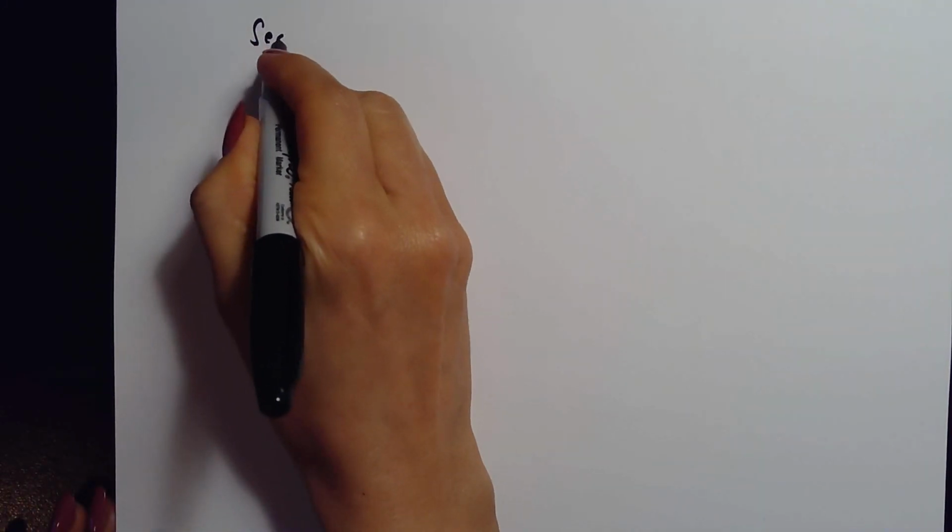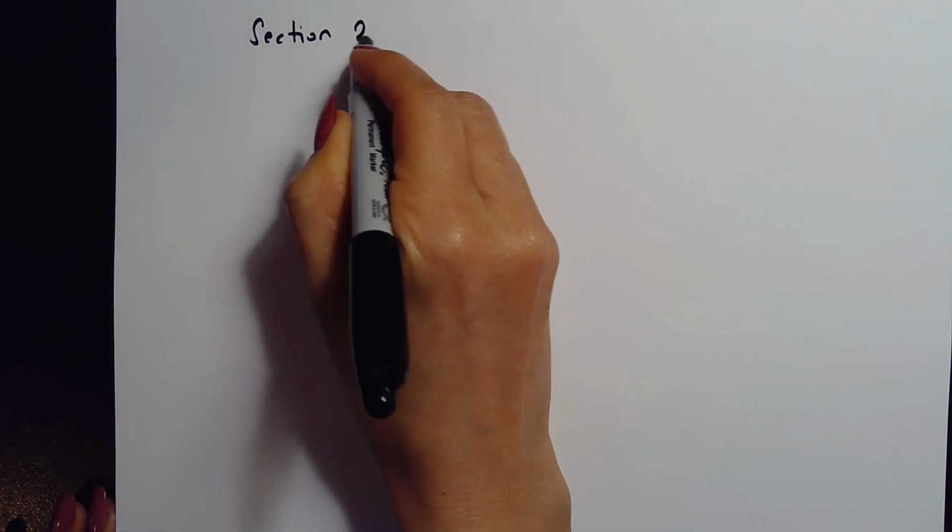Okay, so we're going to start section 2.7. Section 2.7. And this section is on interval notation.